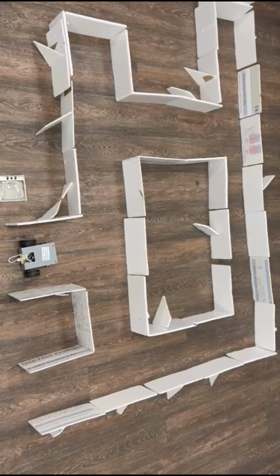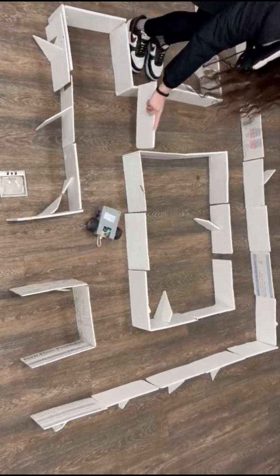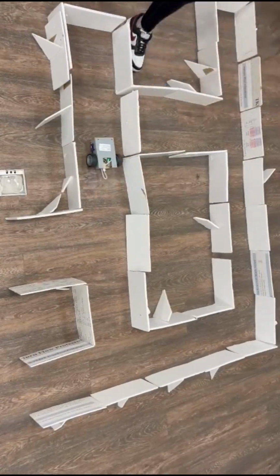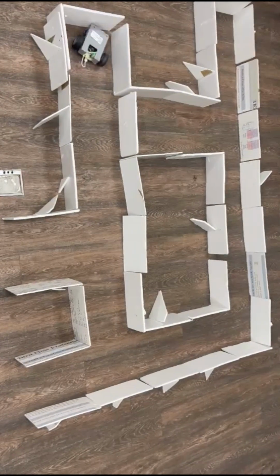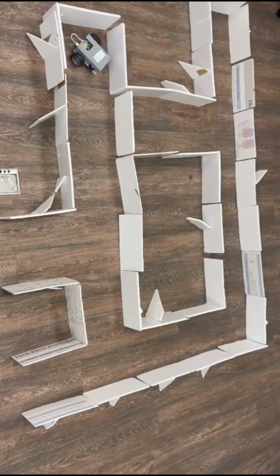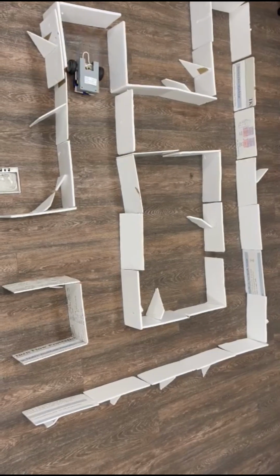System online. Mission, navigate the maze. Let's roll. Alert, obstacle detected, rerouting. Whoa, the maze has changed. Adapting strategy. New route set, moving forward.